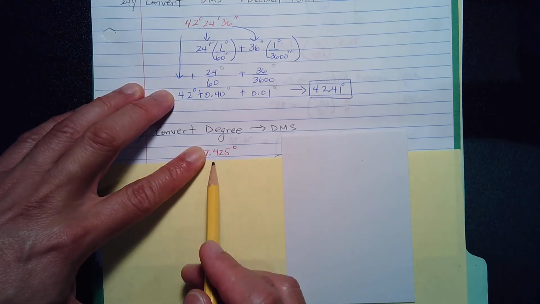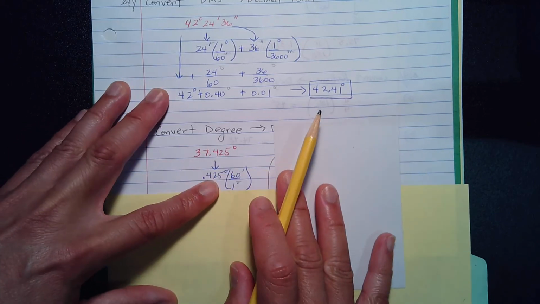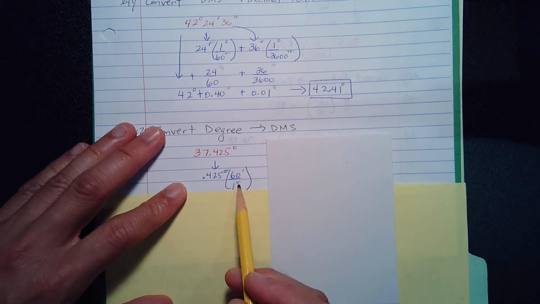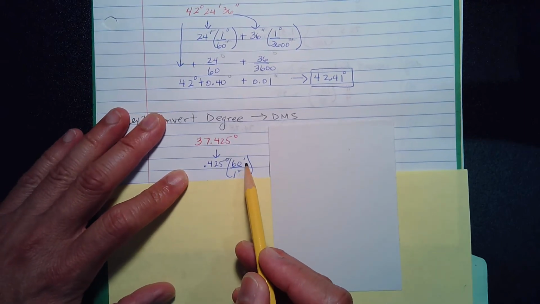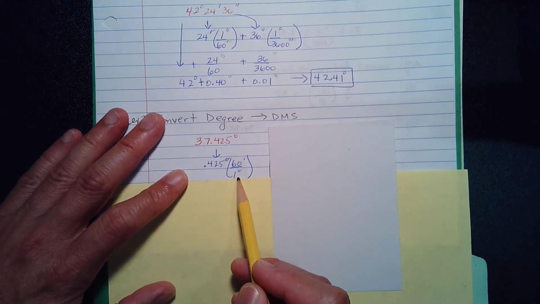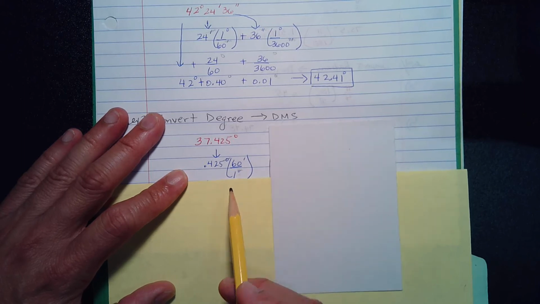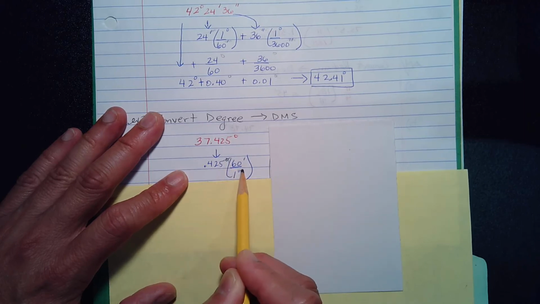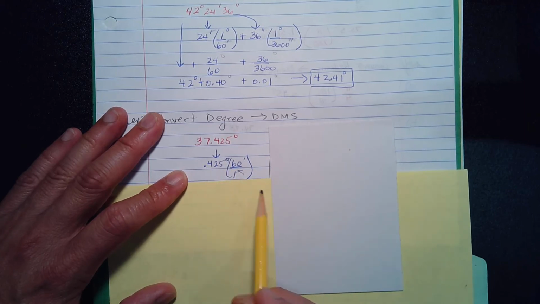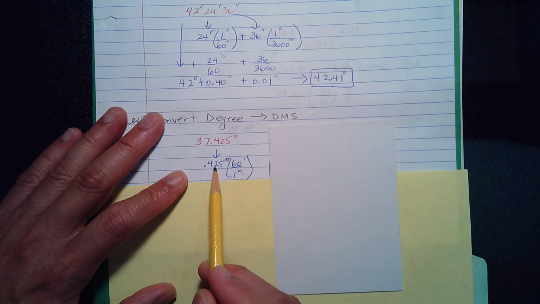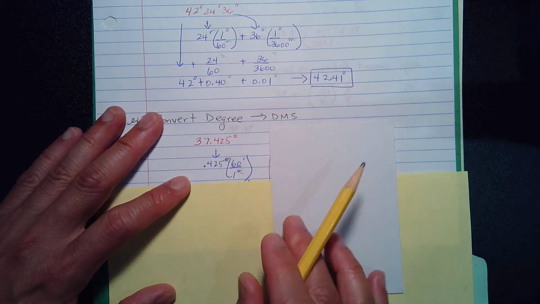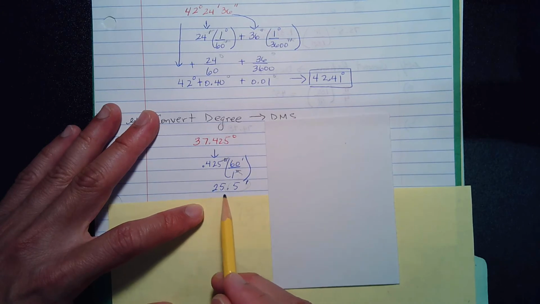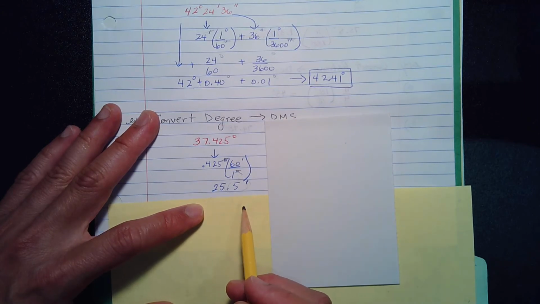So you're going to take 0.425 and multiply by 60 minutes per 1 degree. Remember, that was the ratio. For every 1 degree, there's 60 minutes. I wrote the ratio this way so the degree units will reduce. Now we're left with minutes, so 0.425 times 60 minutes is equal to 25.5 minutes.